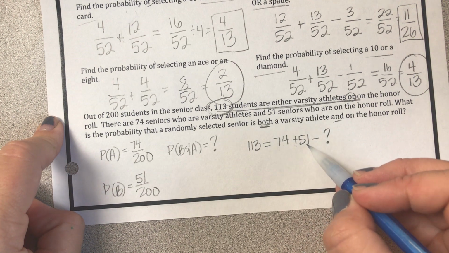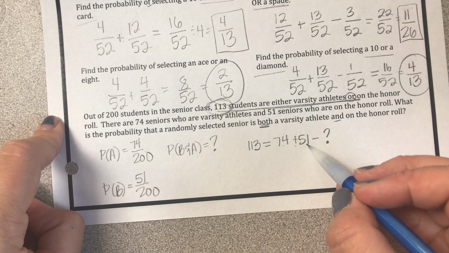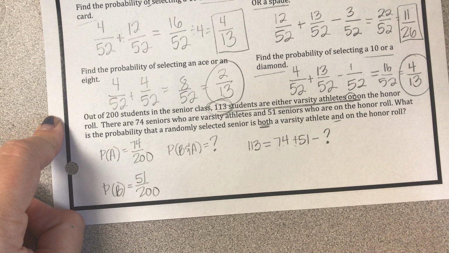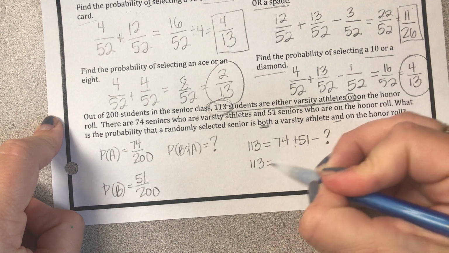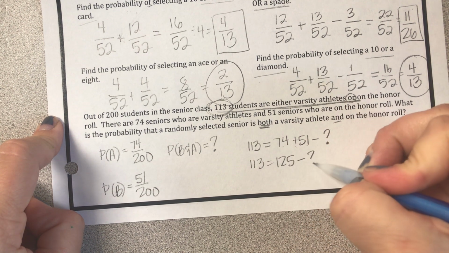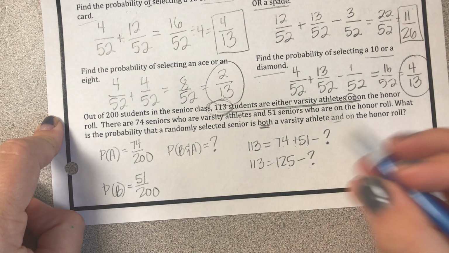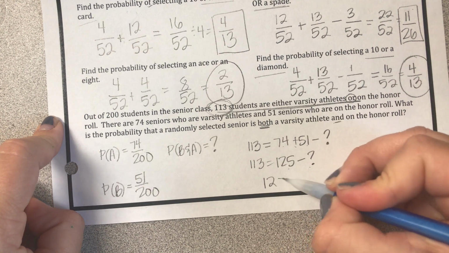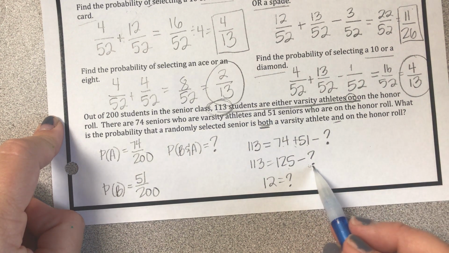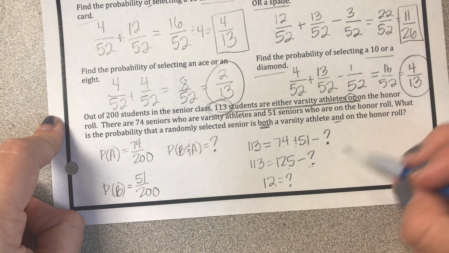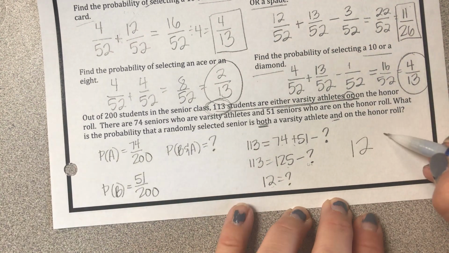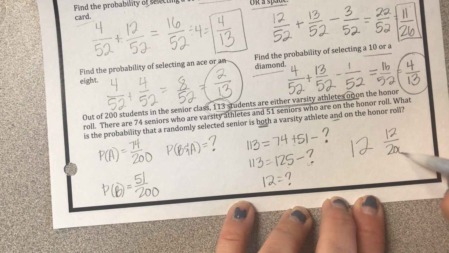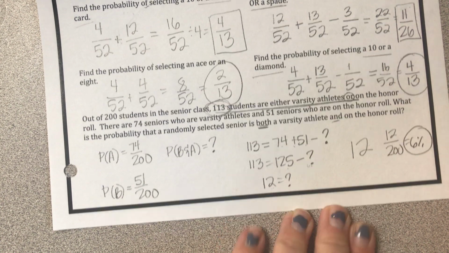So 74 plus 51 gives me 125, correct? Yes. So 113 equals 125 minus some number. So 125 minus 12 would give me that. So that means that 12 people must be on both. So if it asks you what's the probability, that's 12 out of 200, which would be 6%.